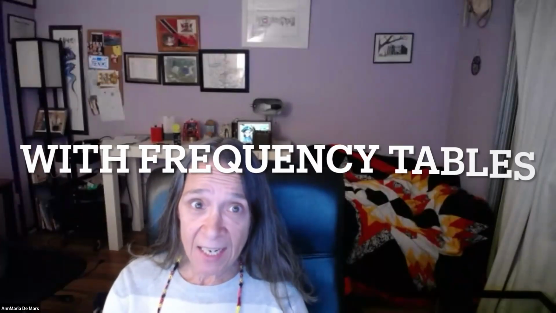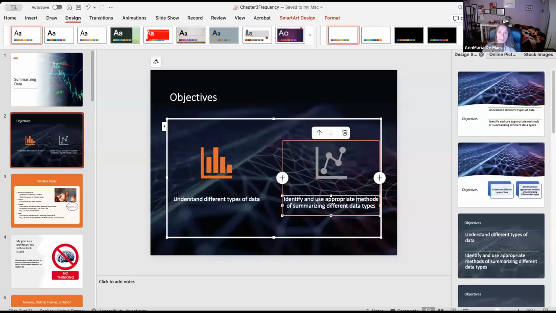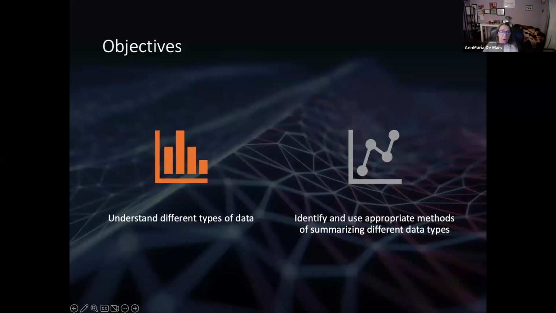So today we are going to talk about summarizing data, starting with frequency tables. So by the end of this chapter, you will understand different types of data and have some appropriate methods of summarizing those different data types.